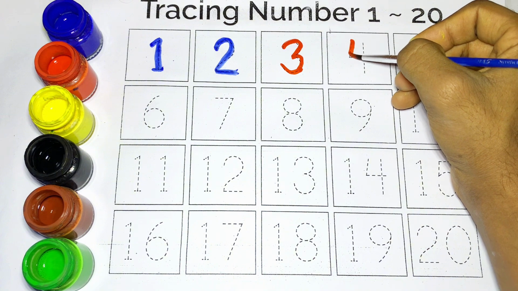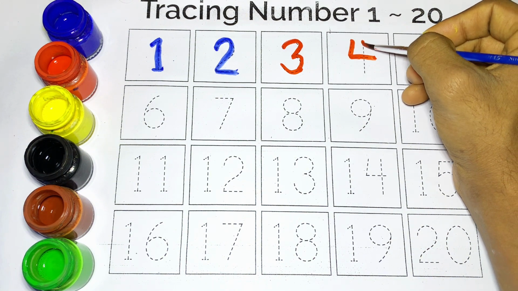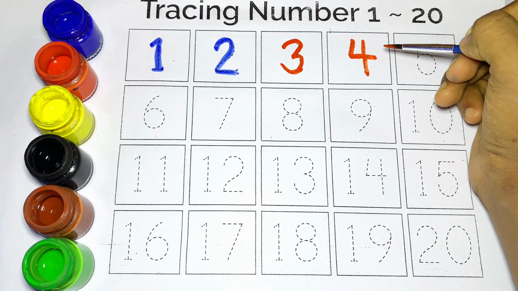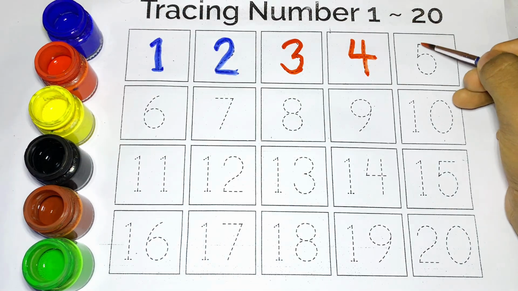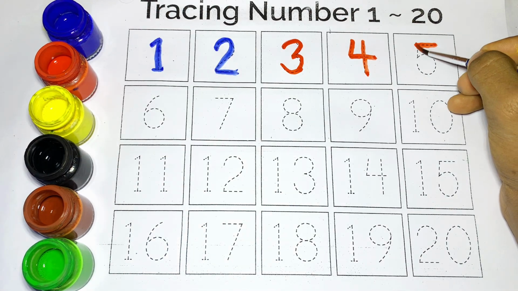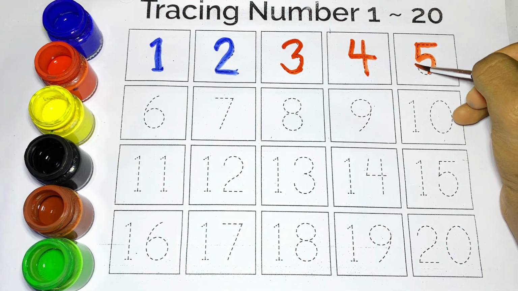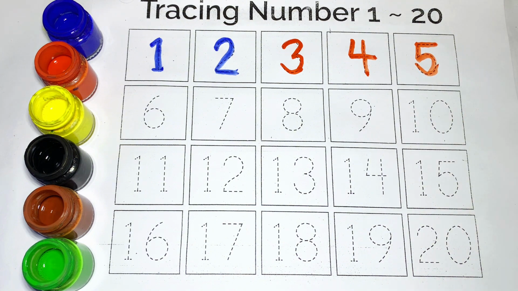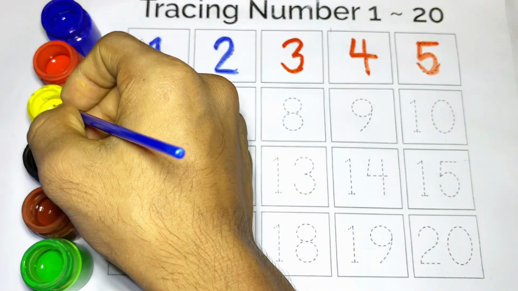4. The numbers of 4, and again use red color. Kids, again use red color and draw 5. The numbers of 5. Kids, now draw 6. The numbers of 6, and use yellow color.